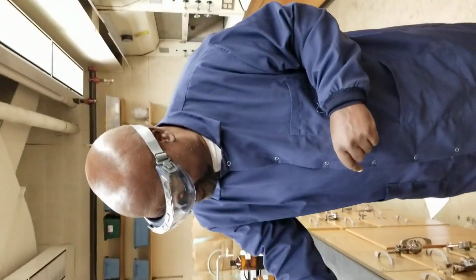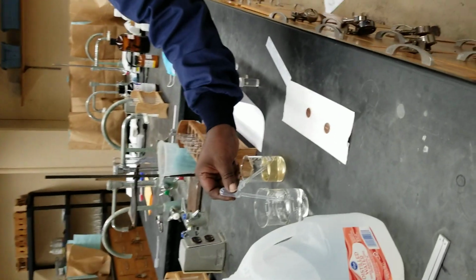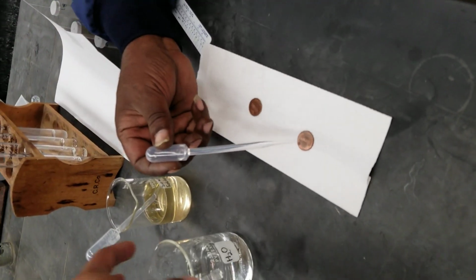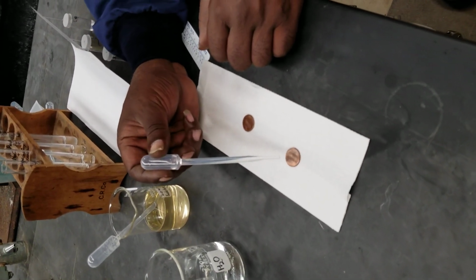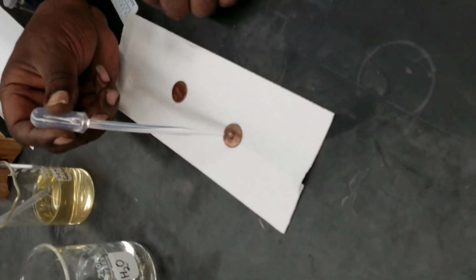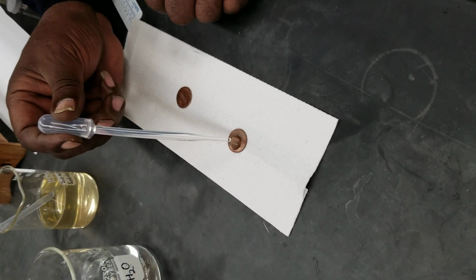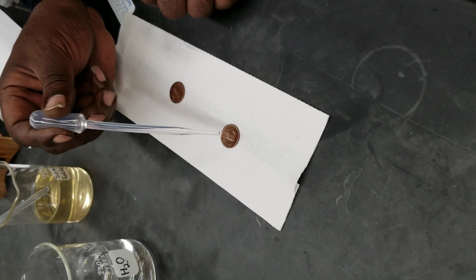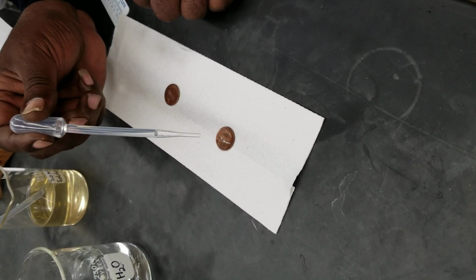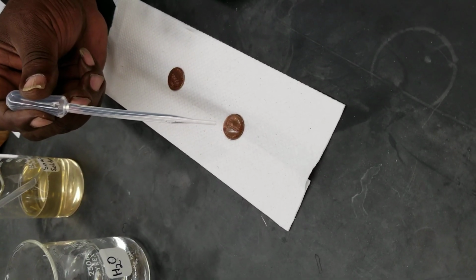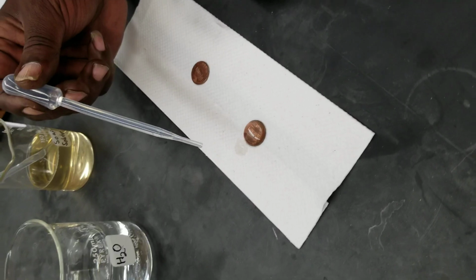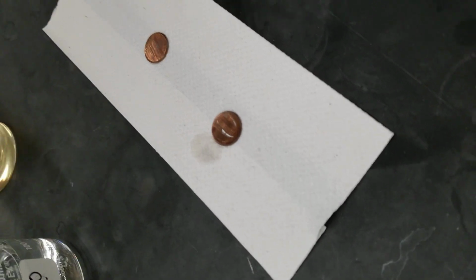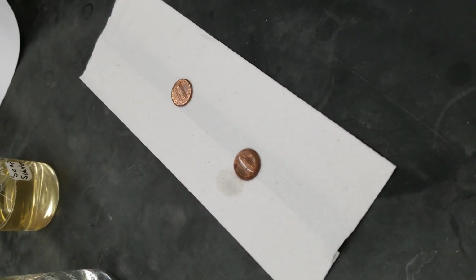So let's try this. Good old H2O. Count the number of drops it takes. I've never done this before, actually. 1, 2, 3, 4, 5, 6, 7, 8, 9, 10, 11, 12, 13, 14, 15, 16, 17, 18. 19. Do I have overflow? No. 19, 20. Now I do have overflow. You could see the nice shape, round.